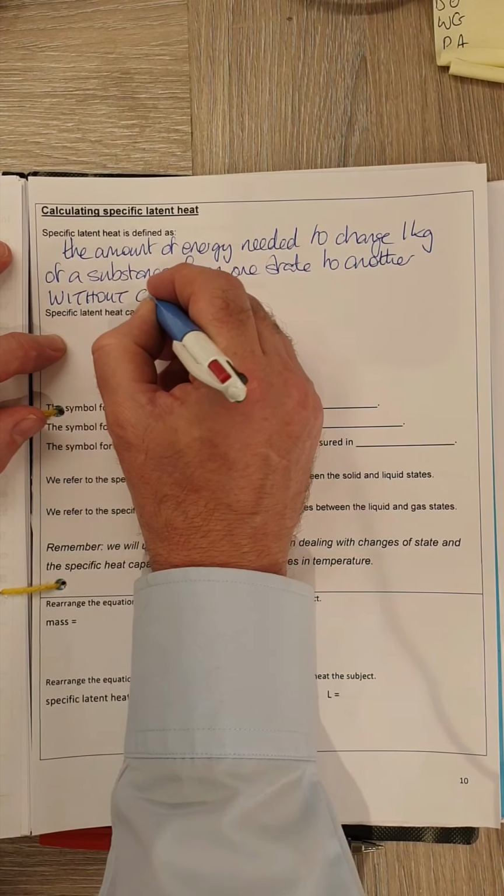That's really important. You have to realize that when things are changing state, the temperature isn't changing. Even if we're continuing to heat the substance, continuing to put in heat energy, the temperature is not going to change. And the specific latent heat can be calculated from this equation. This equation is given to you in your equation sheet in your exam, so you don't have to learn it.